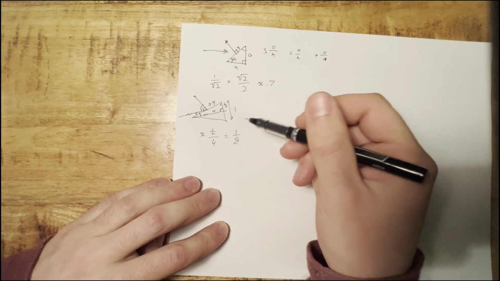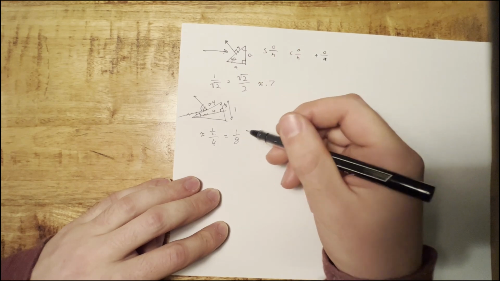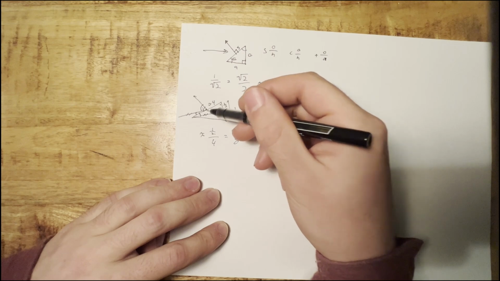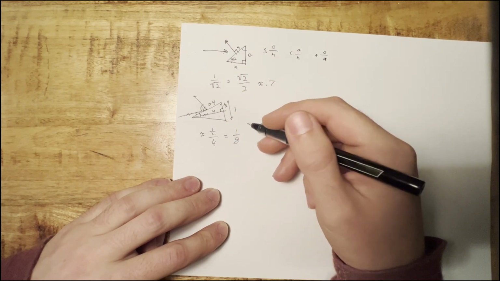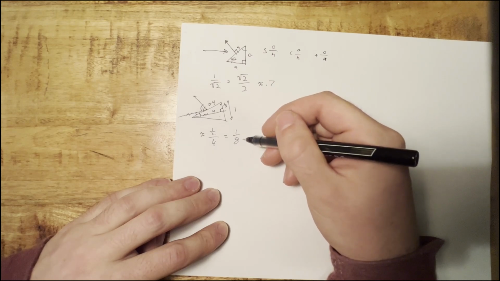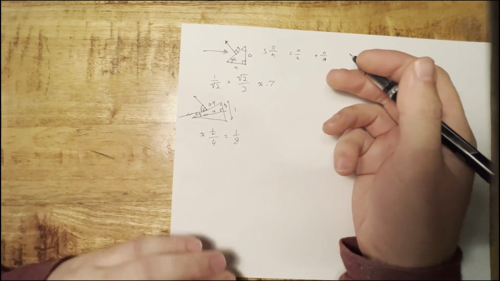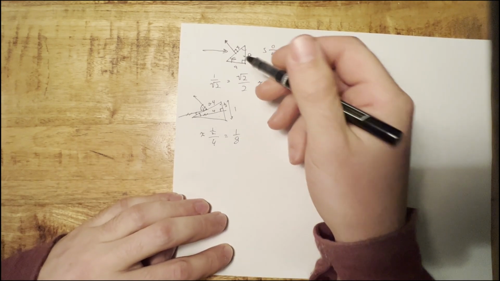But even if you have 4 times as many of these as these, the ratio is still in your favor as long as you're meeting this angle, because the comparison would be: is 4 times 1 over 8 better than 0.7? Well, the answer is yes. It comes out to a half. You're still getting through fewer of these than you are of these.